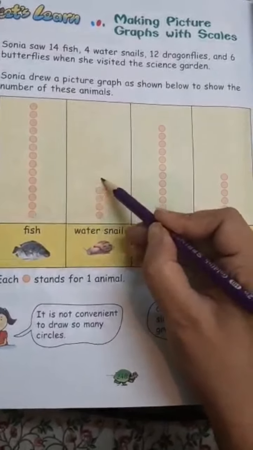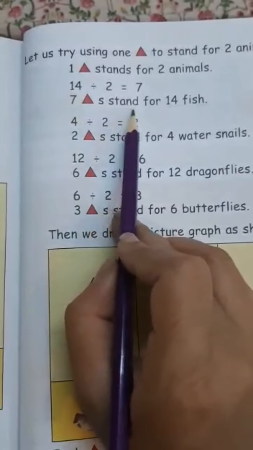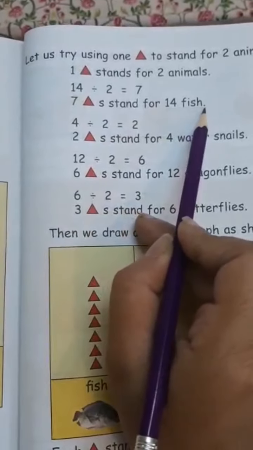How many would we have if we have 14 fish? This is what they did. 14 divided by 2. We had a total of 14 fish. We divided it by 2 because this is our scale, and we got 7. That means 7 triangles stand for 14 fish.